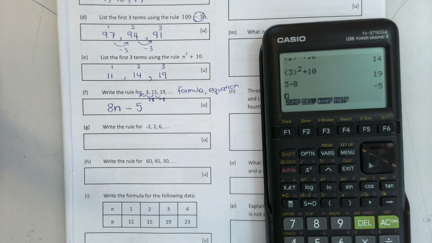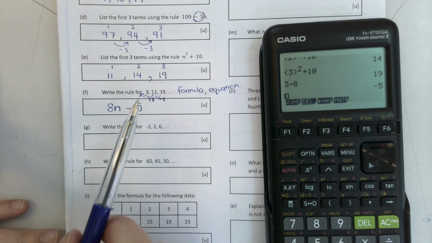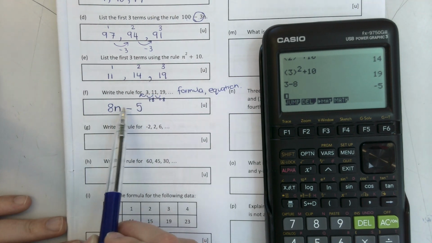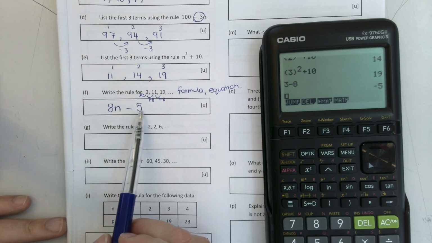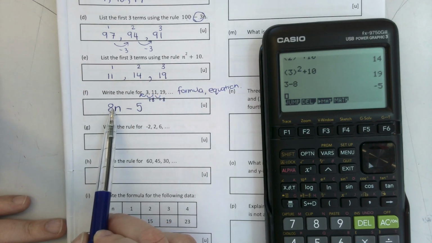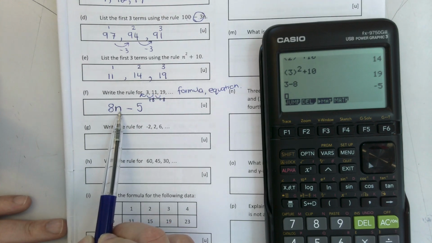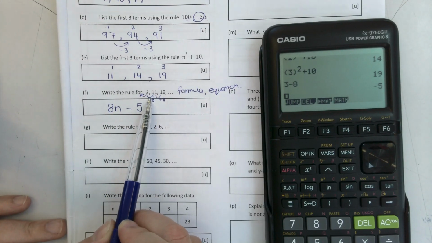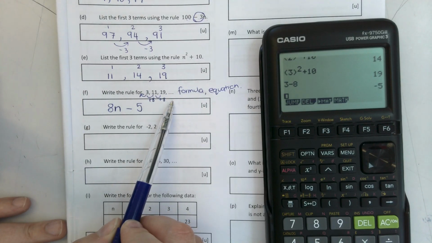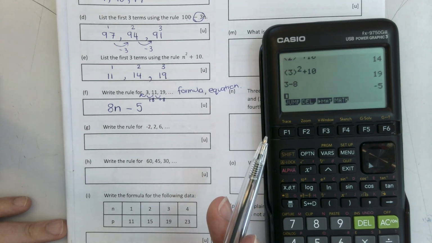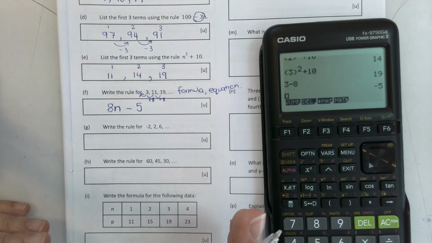But then look here. A lot of students mix these two numbers around. Your first step should always be, how am I getting from 3 to 11? How am I getting from 11 to 19? What number is that? Write it down and stick an N to it. That should always be your first step.